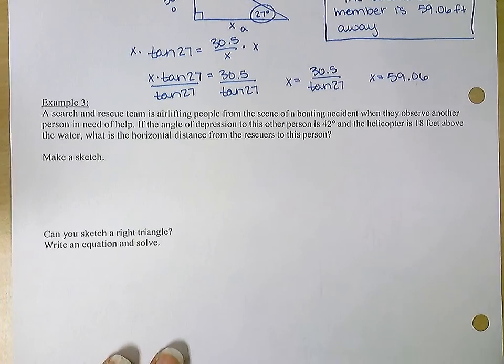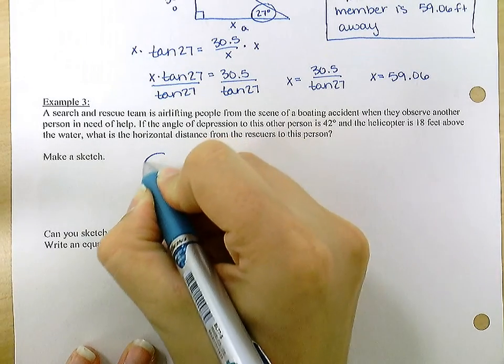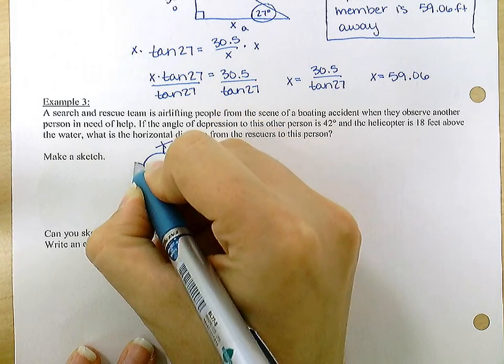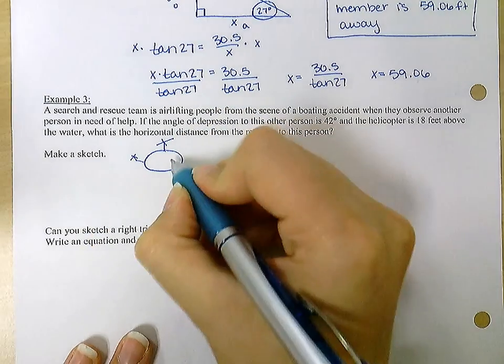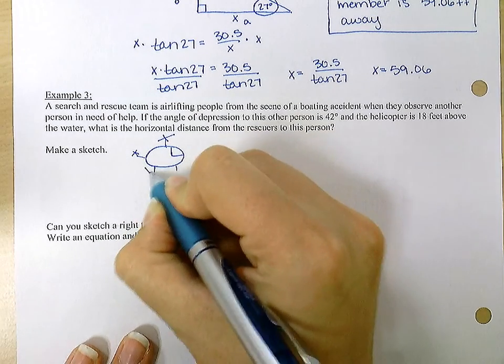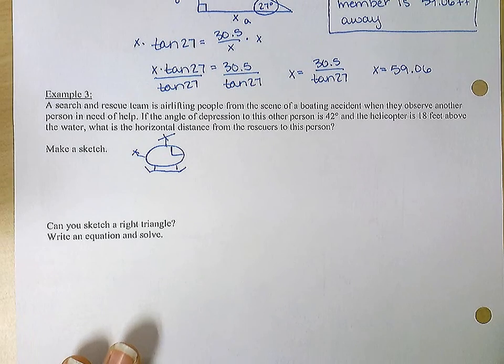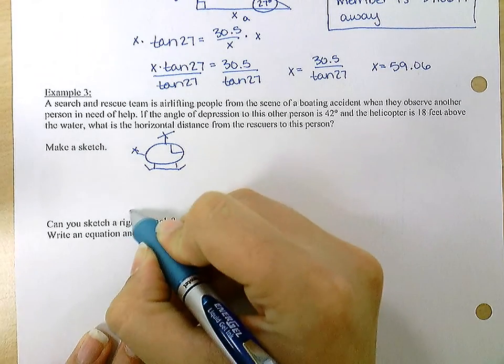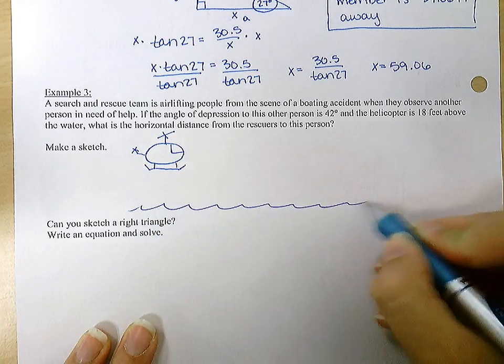Okay, so we need a helicopter. Submarine. Is that better? Now does it look like a helicopter? Now put a little ladder on it. No, I'm okay.